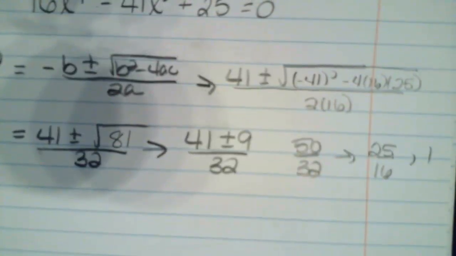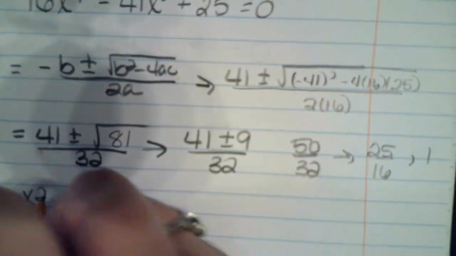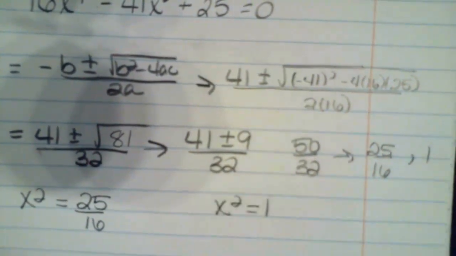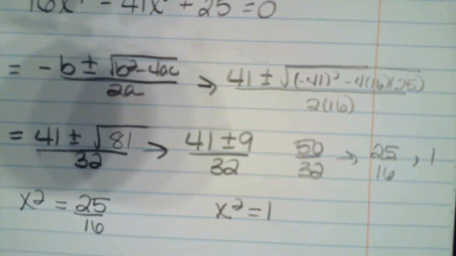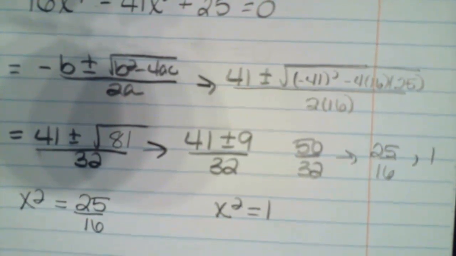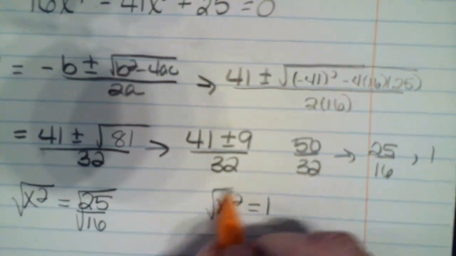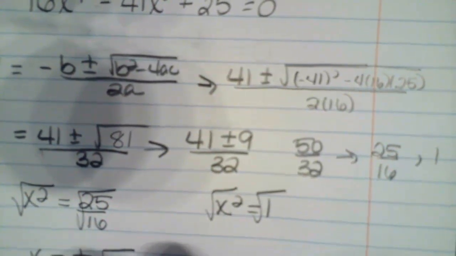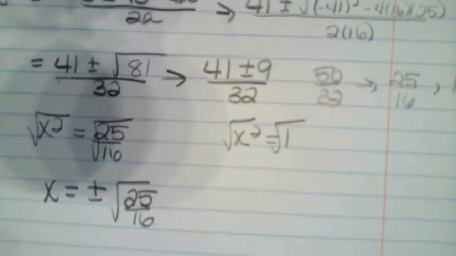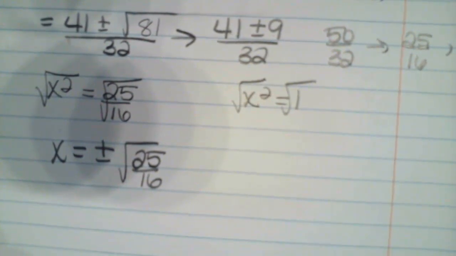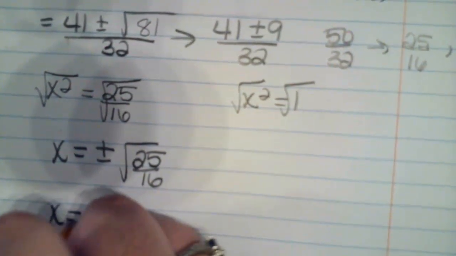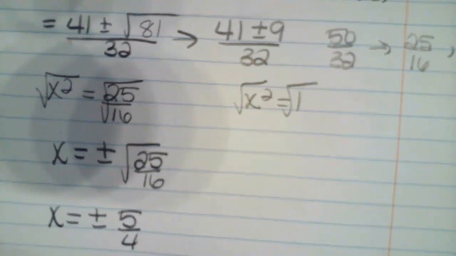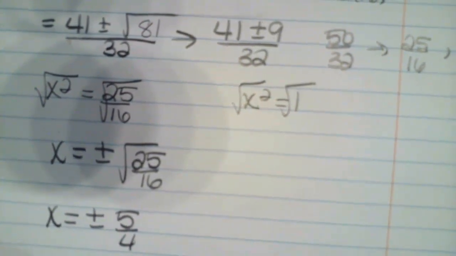So we've got to be careful because x squared equals these things. So x squared equals 25/16 and x squared equals 1. Okay, so I'm going to take the square root of both sides. So I get x equals plus or minus the square root of 25/16. Well, I know what the square root of 25/16 is. It's 5/4. So I get x equals plus or minus 5/4. So far I have x equals negative 5/4 and x equals positive 5/4.